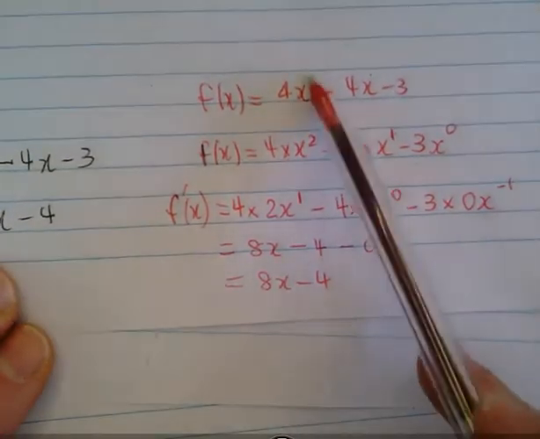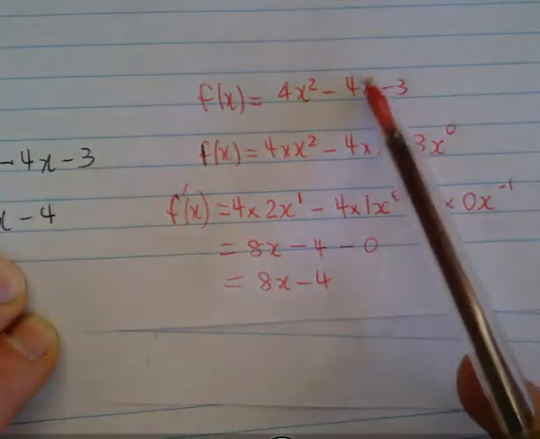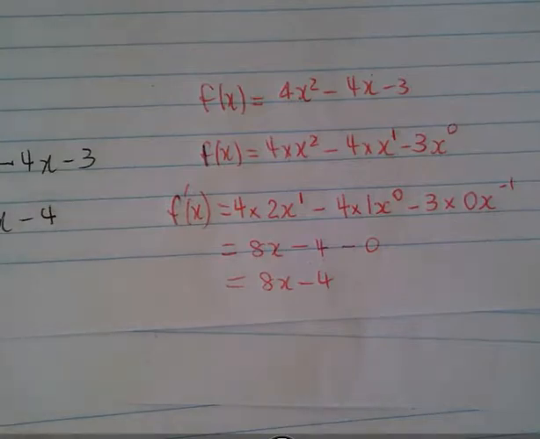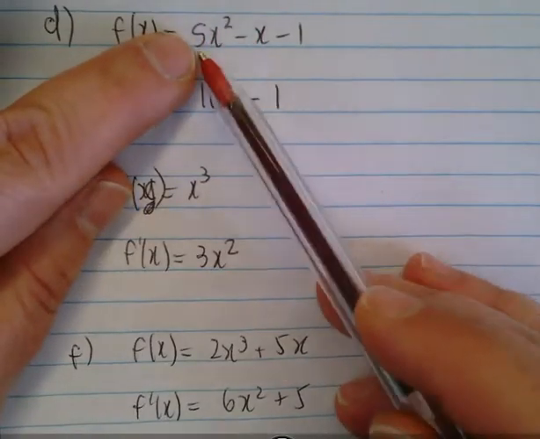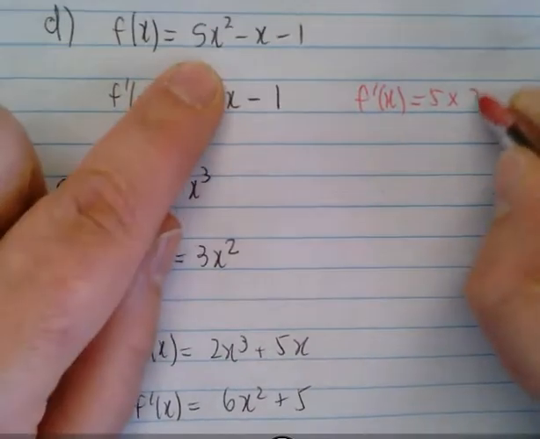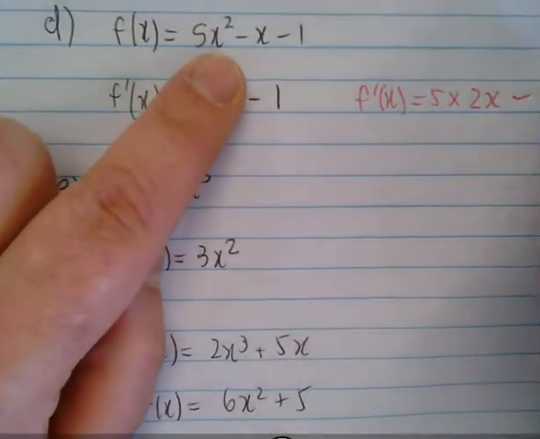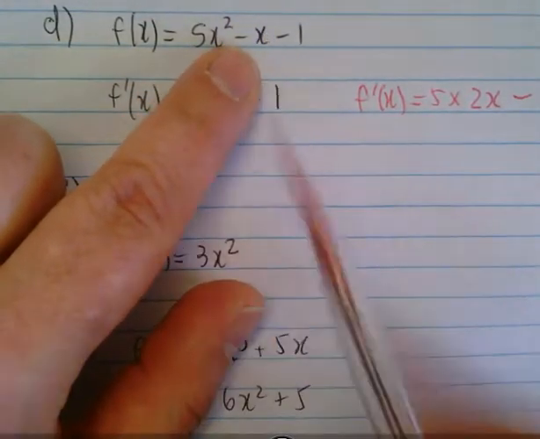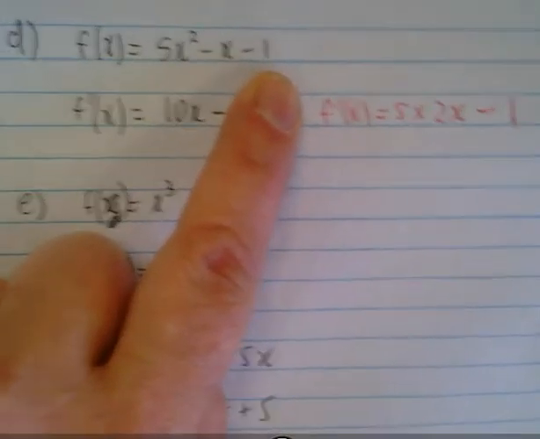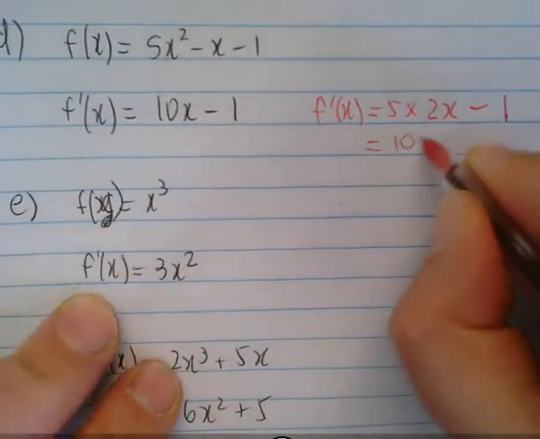So if you start off with that, you basically bring in the 2 to the front. 4 times 2x is 8x, and we're dropping the x here. All right, we're dropping a power of x. See here that it's 5 times, bring the 2 to the front, right? How did we get that? We did 5 times, bring the 2 to the front, drop the power of x by 1. So you get 2 minus 1 is 1. Minus, you drop the x, but you're still left with the coefficient. And then when you differentiate a constant, you get 0. So that's why we've got 10x minus 1.